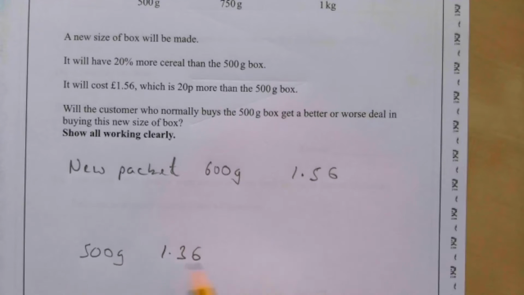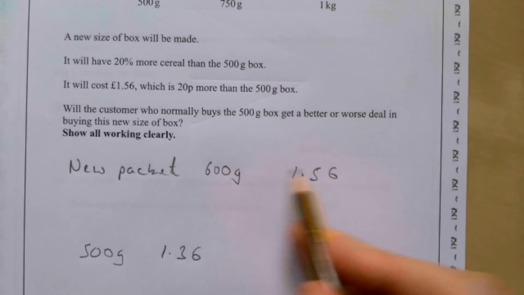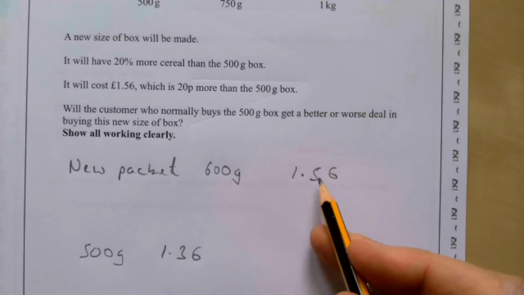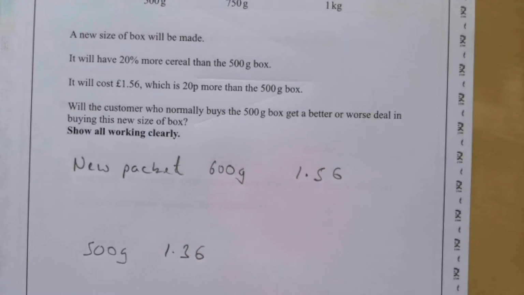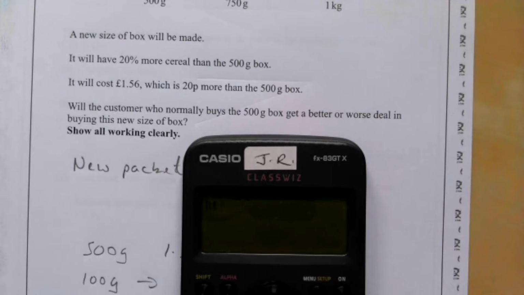And so you can work out a few different things. You could work out the cost per 100 grams, I suppose. That would be fine. Or you could work out how much you're getting for 1 pence, whatever way you want to do it. But if we work out the cost for 100 grams here, we divide that by 5. 136, we'll just work in pence.